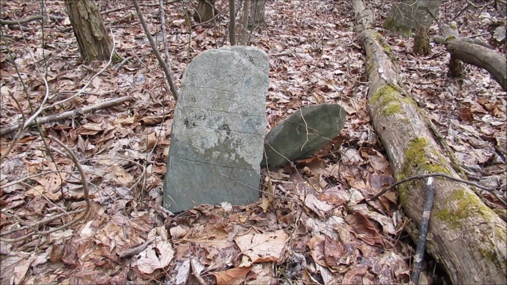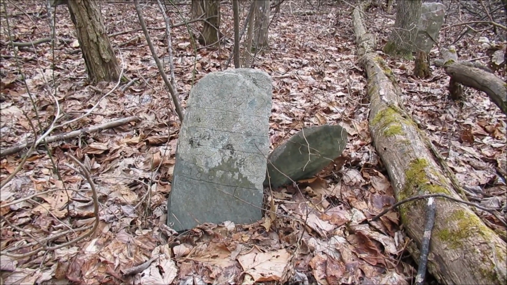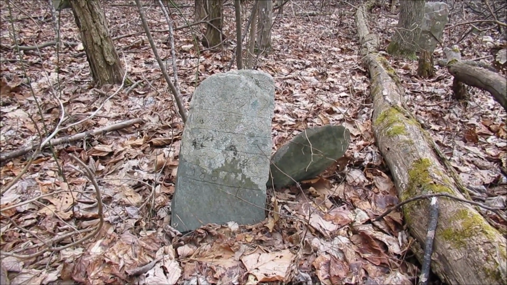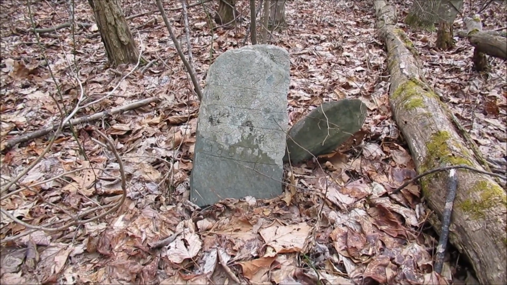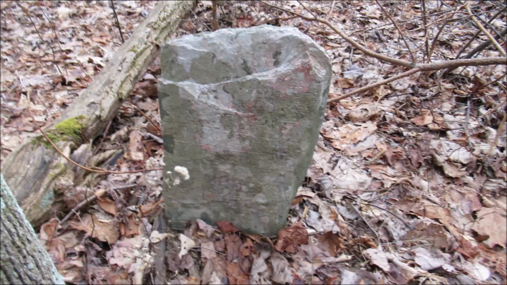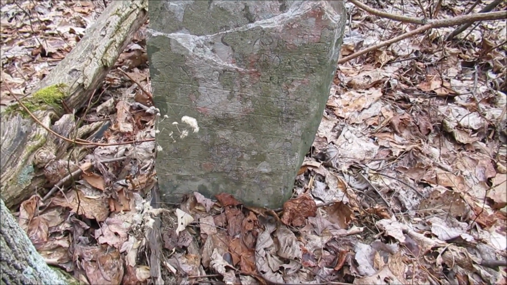This one's got some hand inscription carved into it, but I can't make it out. Here's another one that's got some inscription on it.